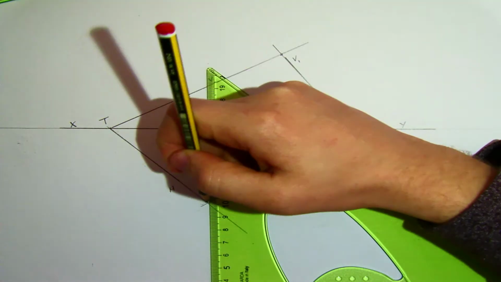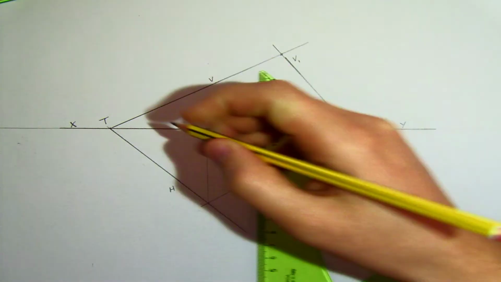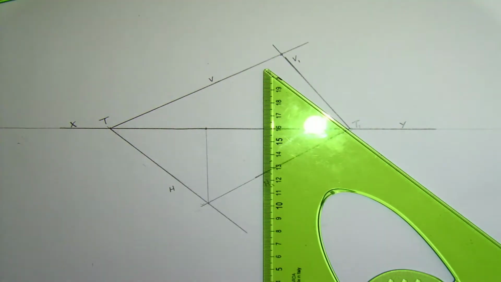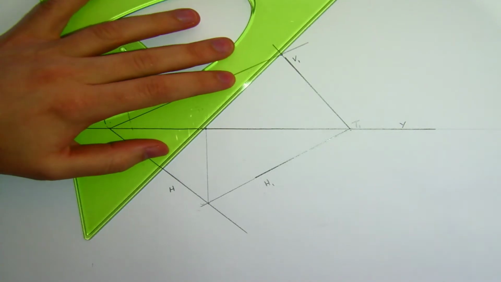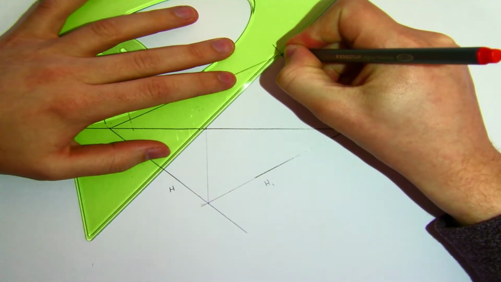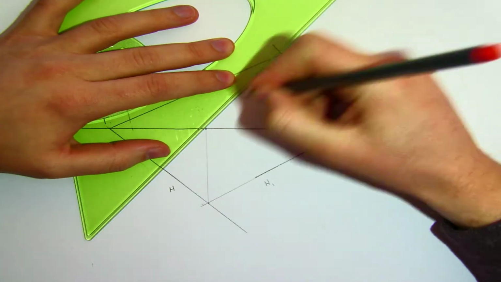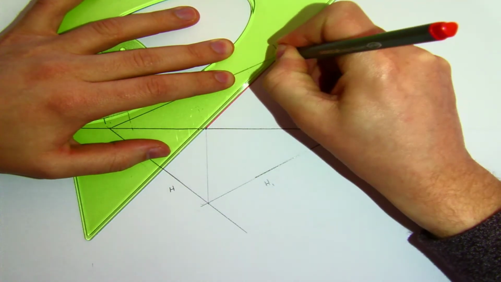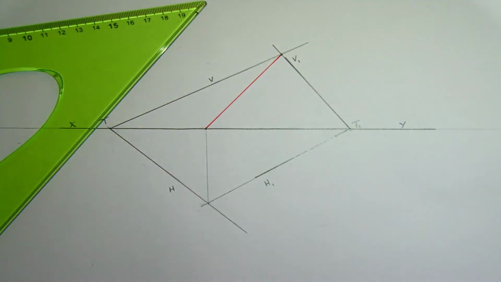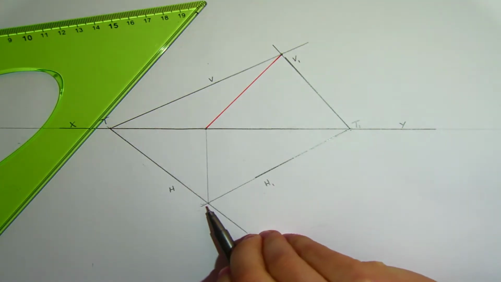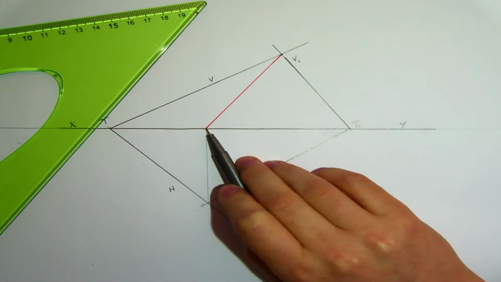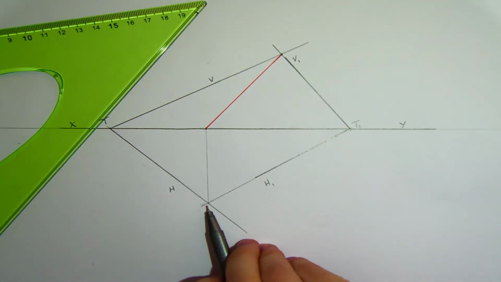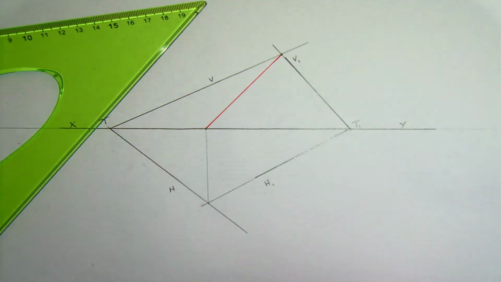So I can project my point from here, finding that on the XY line and also finding it in the elevation, giving me my line of intersection in the elevation from V, where the two vertical traces intersect, to this point down here. That's the line of intersection. So I found in plan where they intersect each other and projected that up into the elevation, finding the same point in the elevation as this is down in plan. So that's the line of intersection in the elevation.